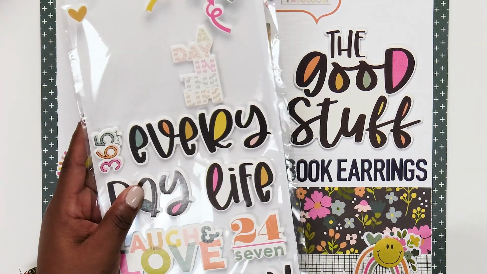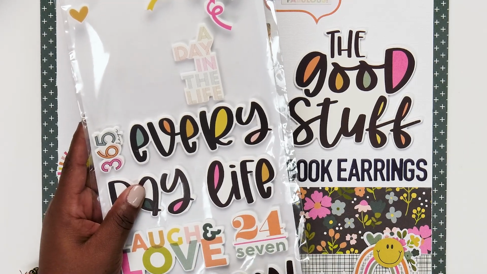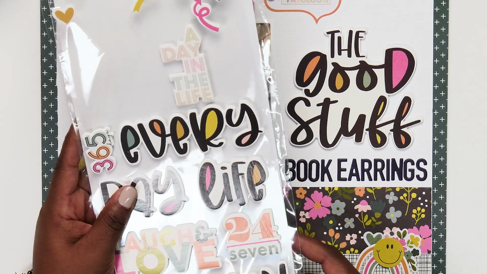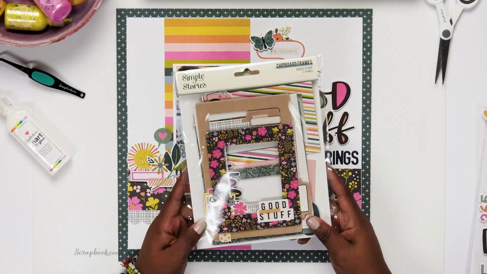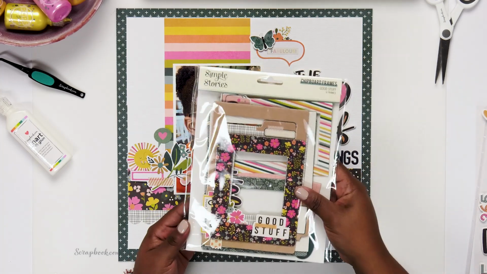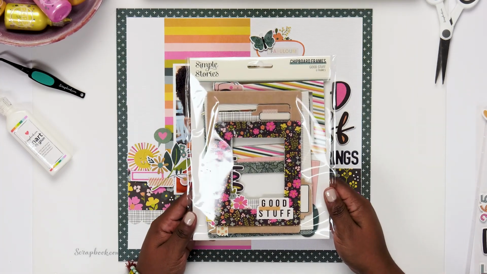Again, like with your regular die cuts and other things, it comes in a variety of different icons and colors, and so you can pick and choose what works best for you. And then the last thing I love are things that add more of a decorative element, but also add some texture and dimension. So here are some chipboard frames.